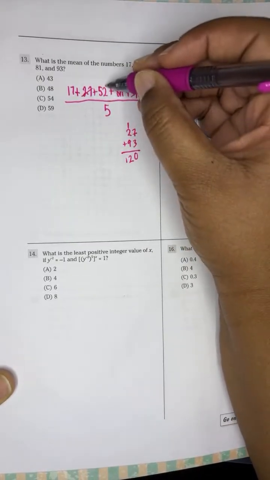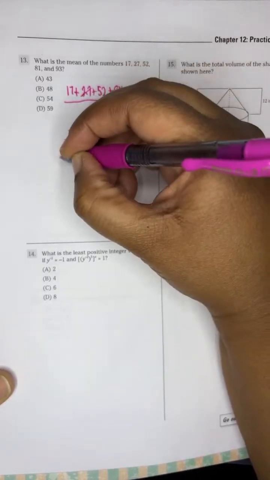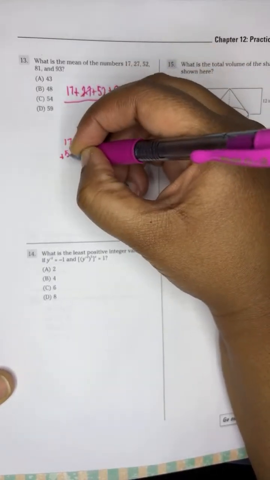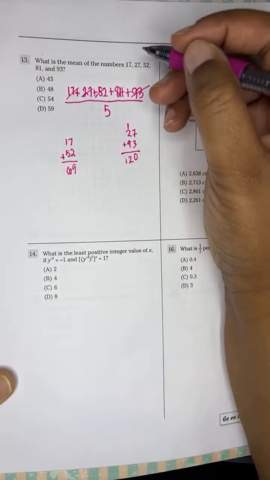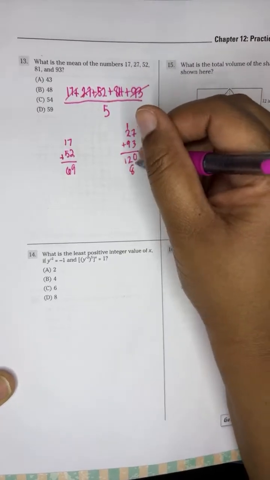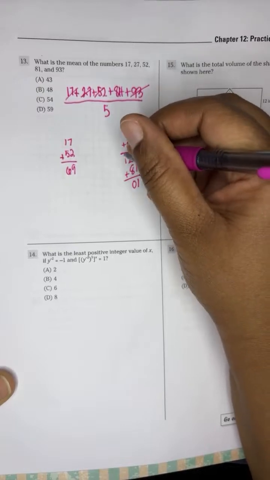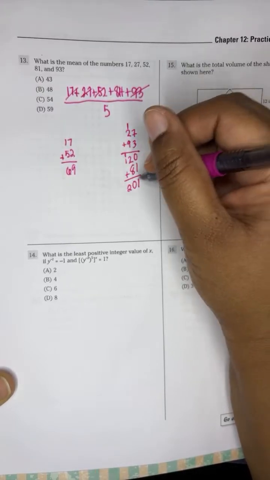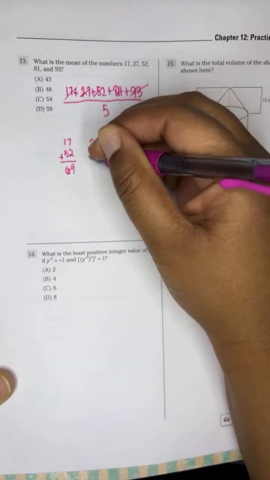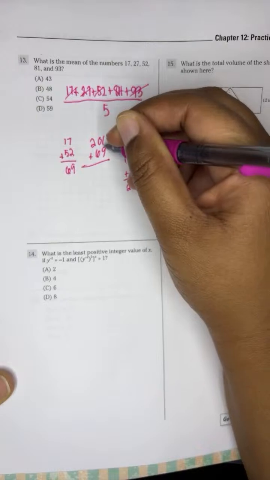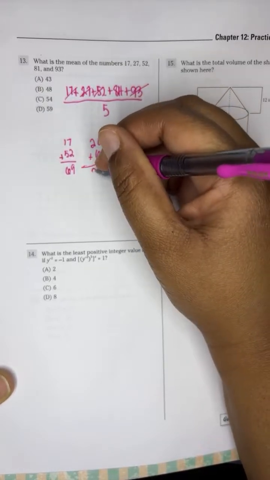And then if I do 17 plus 52, that's going to give me 69. And then if I add 81 here, that's going to give me 110, carry the 1. 1 plus 1 is 2. So we have 201 plus 69. That's going to give me a 10, carry the 1. That's a 7 and a 2.